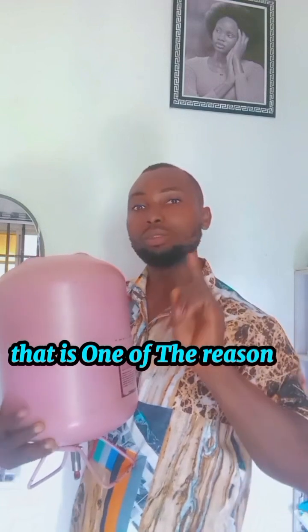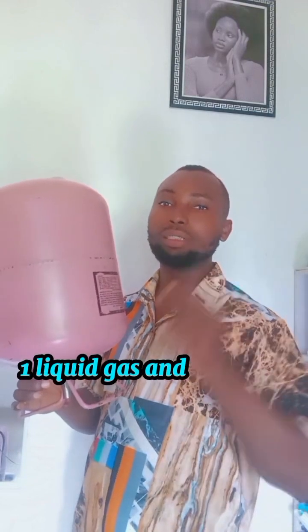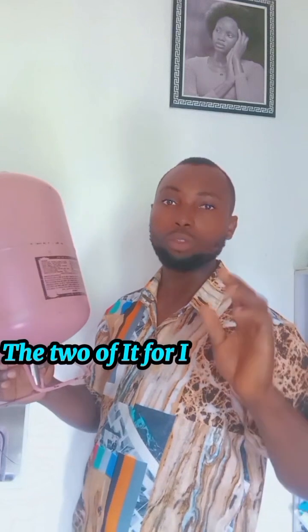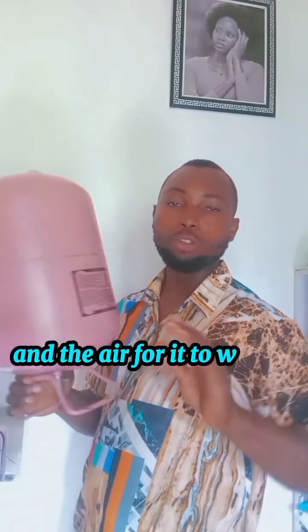That is one of the reasons why most technicians tilt the air conditioner refrigerant cylinder upside down, so that they can effectively charge the air conditioner compressor with both liquid gas and air, because an air conditioner requires the two of them, not just one, for it to work well. If you give it only liquid gas, it will still work well, that is good. But if you give it air, that is where you're having it wrong. The air conditioner requires both the liquid gas and the air for it to work perfectly.